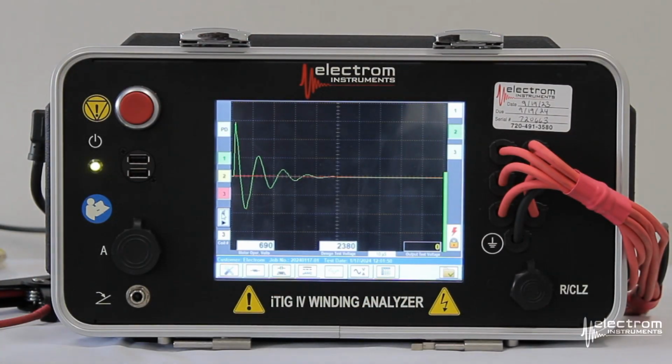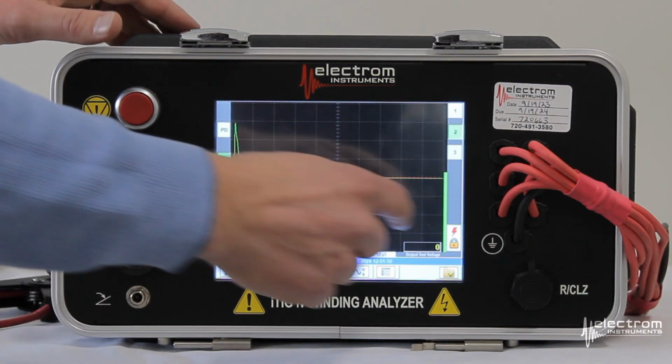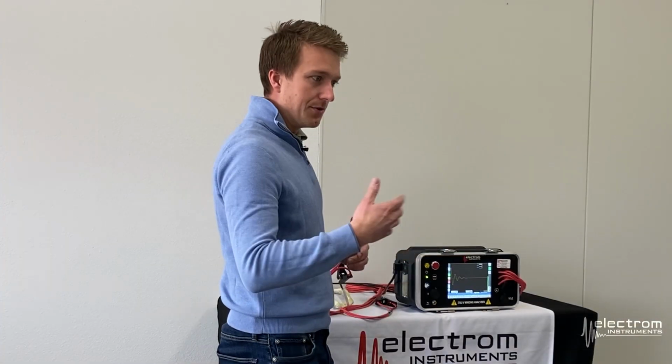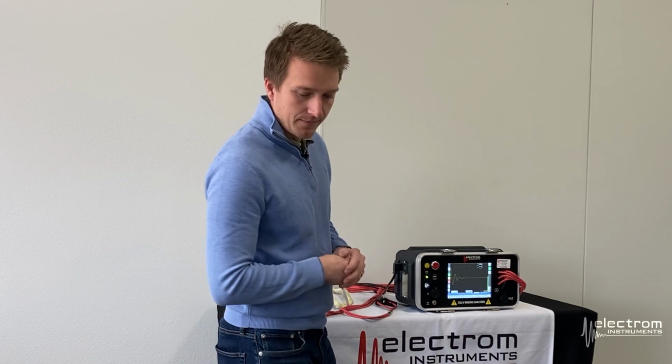Number 2 is still highlighted green, so lead 2 is still our hot output lead. Arm the instrument, press the red button. And now you can continue to go through your entire coil set.